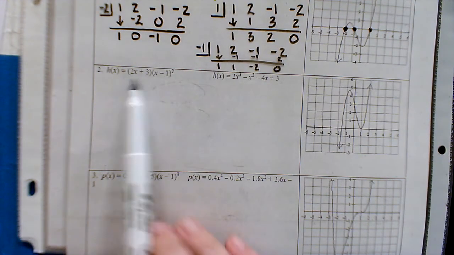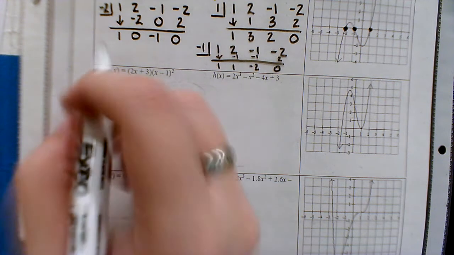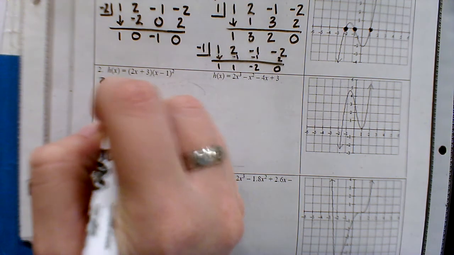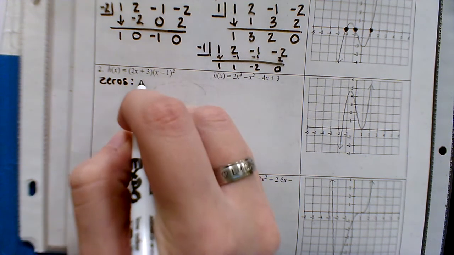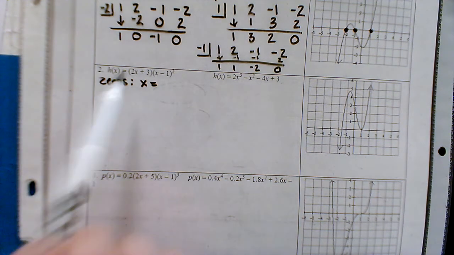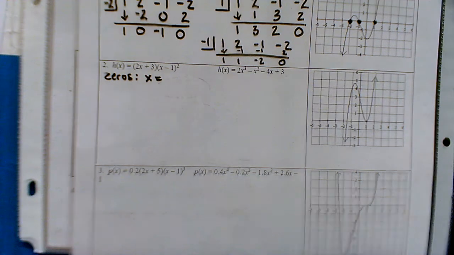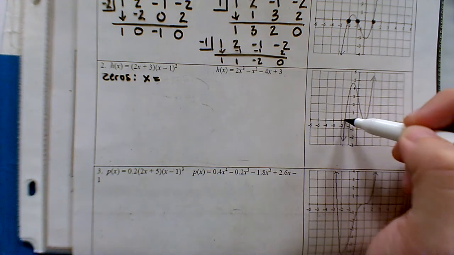Looking at the factored form, the standard form, and the graph, let's go ahead and identify some zeros, x-intercepts. You can either look at the graph to help you out, or you can look at the factors. Based off the graph, though, it only looks like we should have 2.